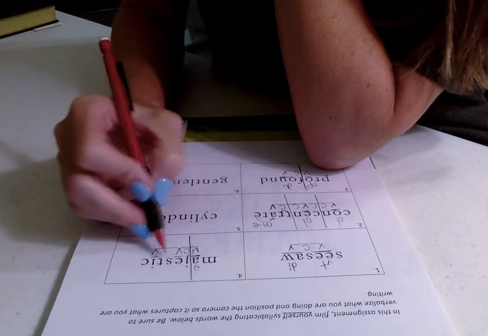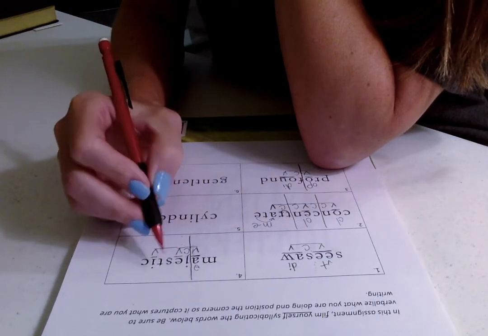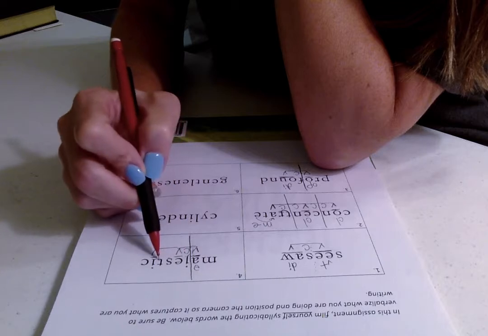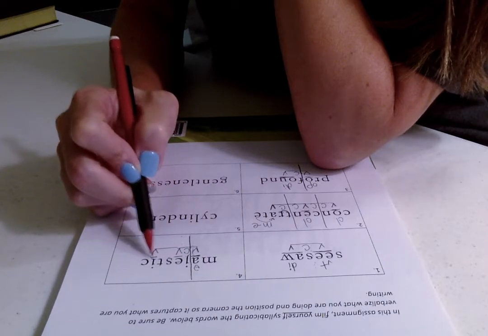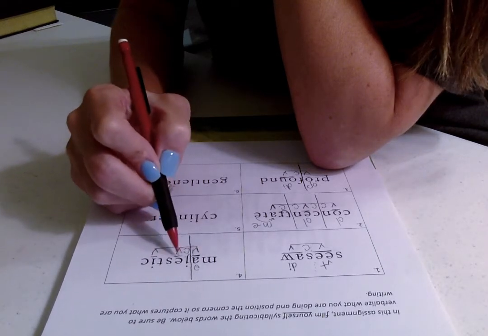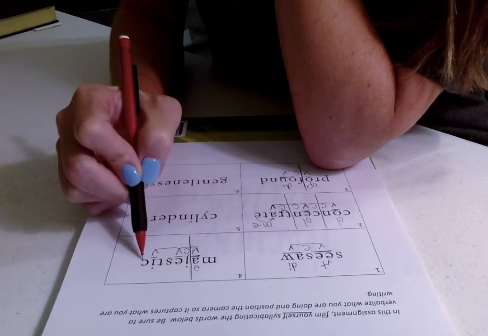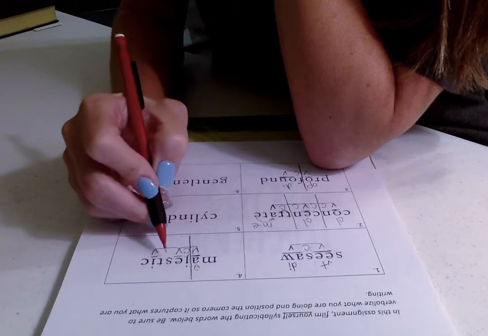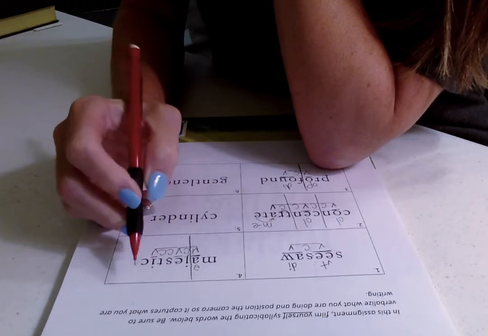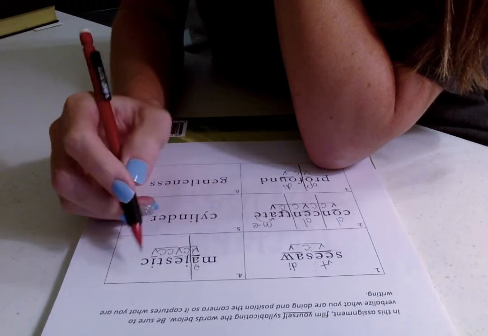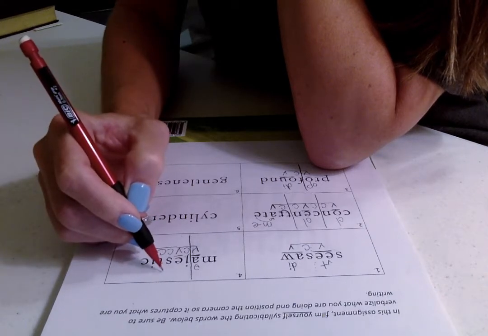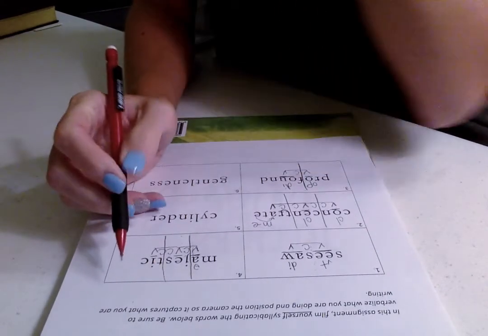And I know that sometimes ST can be a blend. Ma, jest, ick. I think it needs to be two C's. Yes. So let me divide that between the two C's.